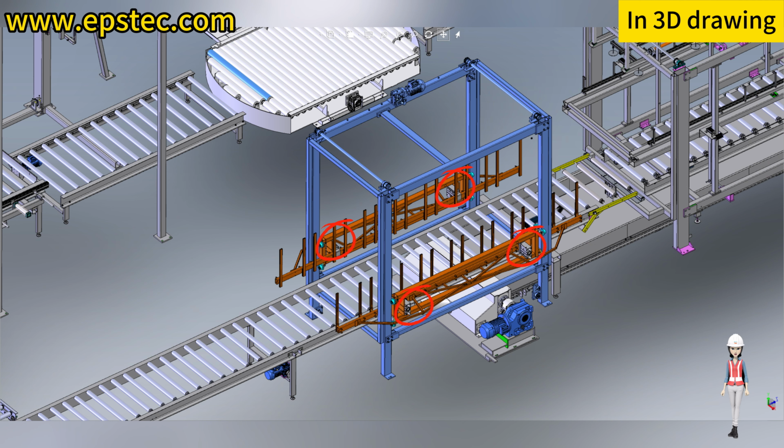The destacker clamp cylinder extends. Hold the up layer EPS boards. Then the destacker frame moves upwards to the set position. At this time, the stacker conveyor continues to transport.